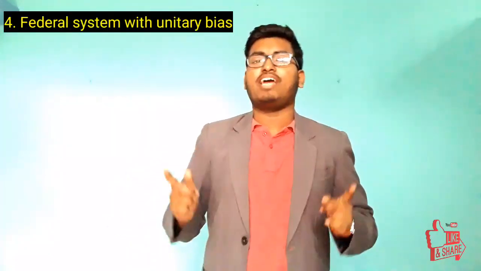I will show you an example like the federal structure. Changing the federal structure of India is very hard and very rigid. A special majority is needed for this purpose. And we can see flexibility in the way of changing state boundaries. It needs only a simple majority, and by simple majority in the parliament, state boundaries can be changed. So this is the example. The next feature is federal system with unitary bias.